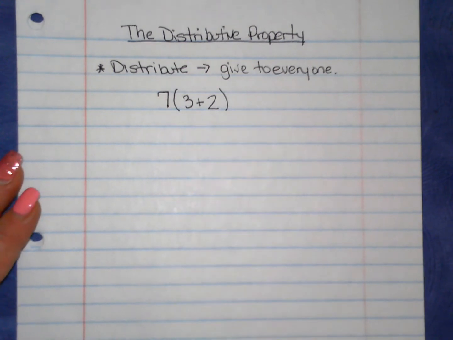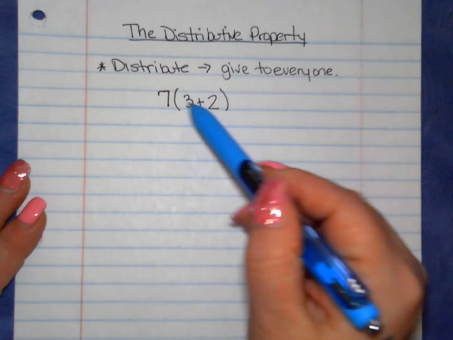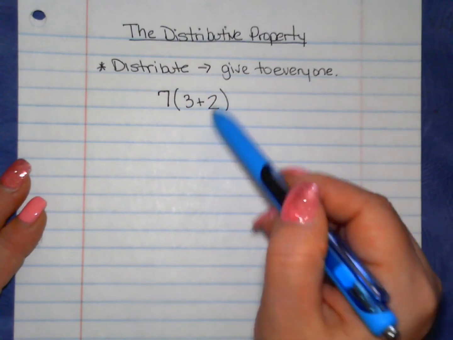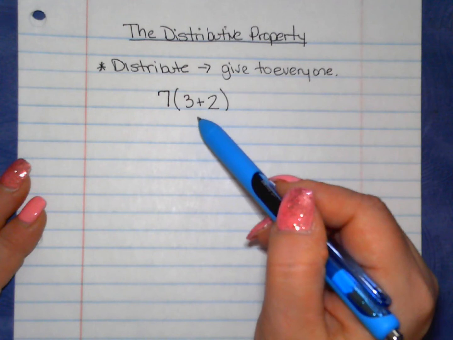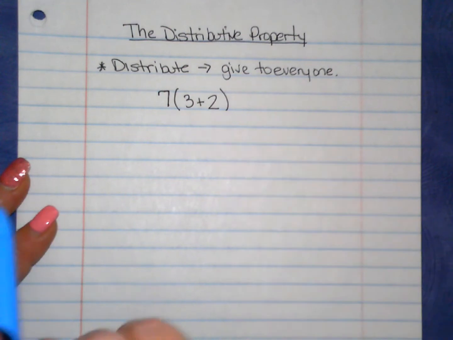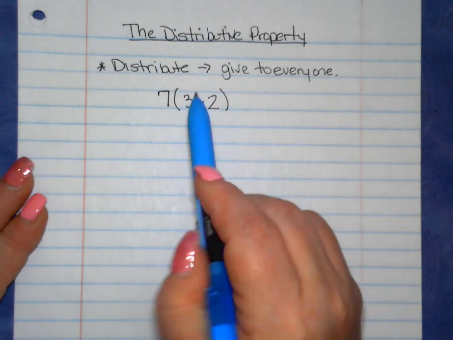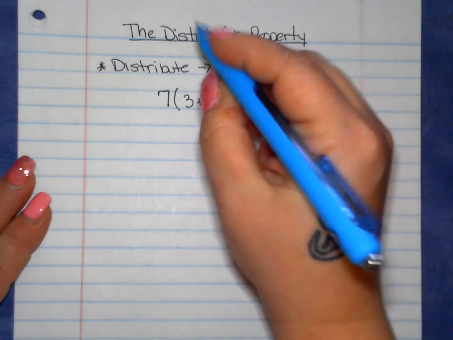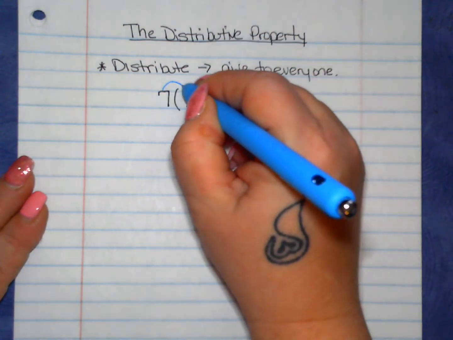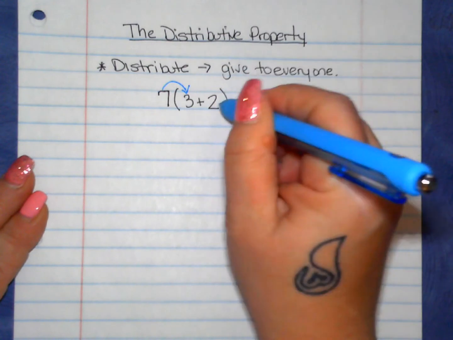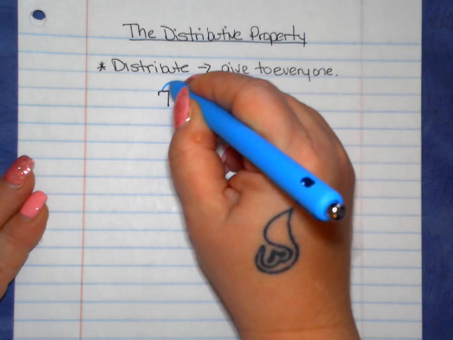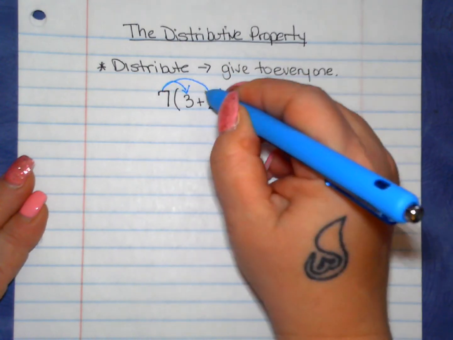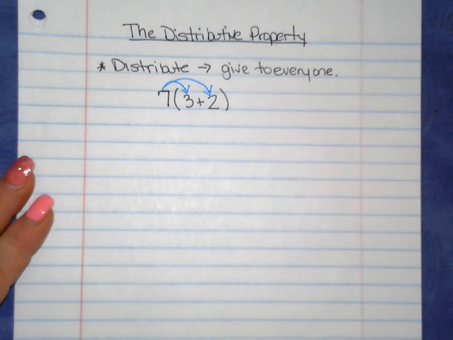But I can also distribute, and it's really important because eventually there's going to be variables in there, and it will be more helpful when there's variables because you can't add 3 and an x to get a number. So what you're going to do is you're going to distribute the 7 to everything that's in the parentheses. So I'm going to distribute it to the 3, and I'm going to distribute it to the 2.